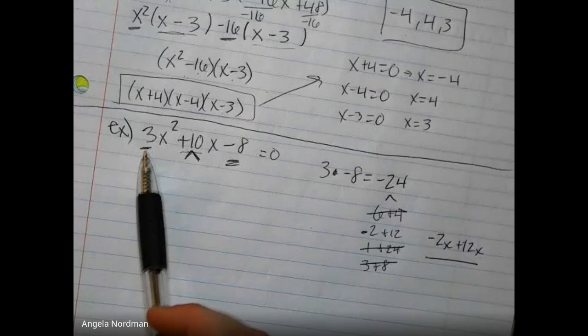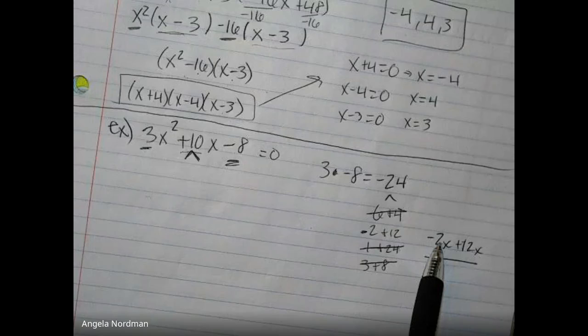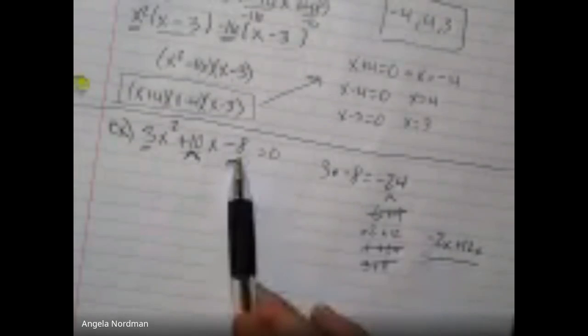So 3 and 2 don't have like factors, but 3 and 12 do. 8 and 2 have like factors, so do 8 and 12. But since 2 is the only one that has factors with 8, and it doesn't have factor 3, I'm going to put 2 next to the 8.